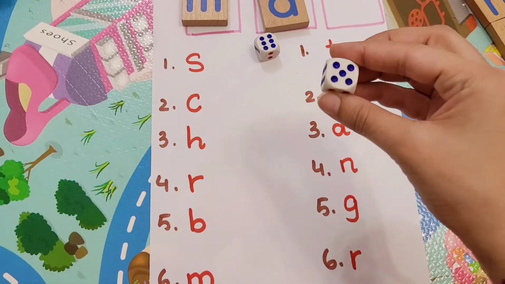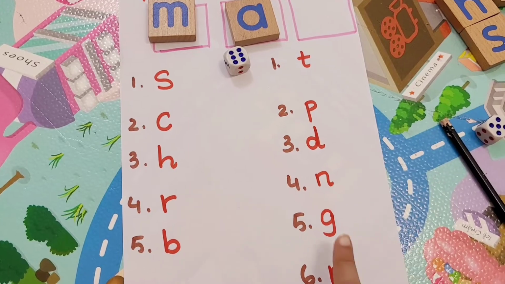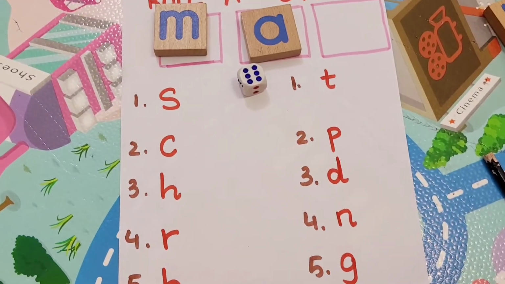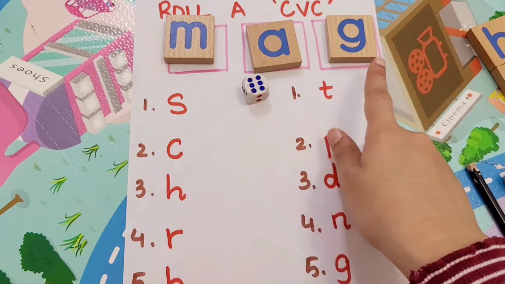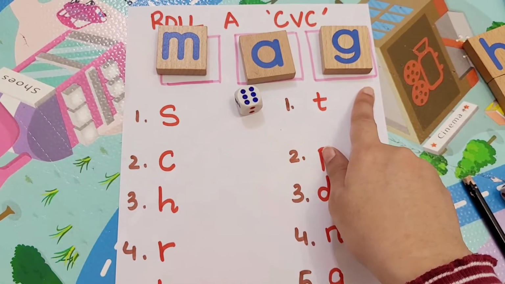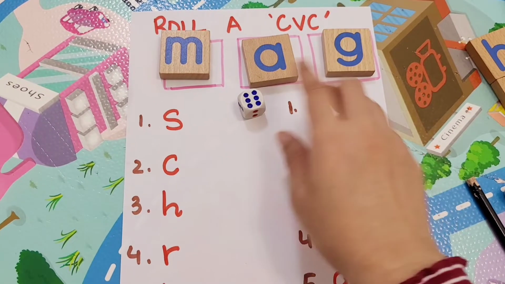And the second dice has 5. We have g at 5. Mag. Is it a real word or a nonsense word? That's how you are going to play with your kids.